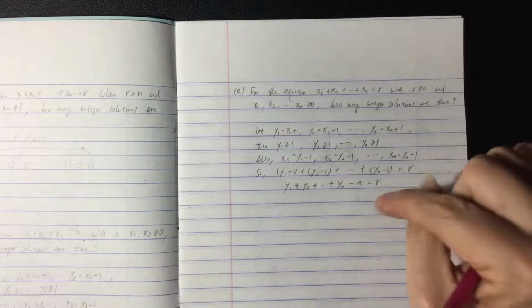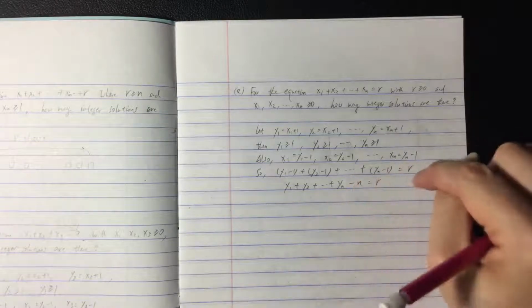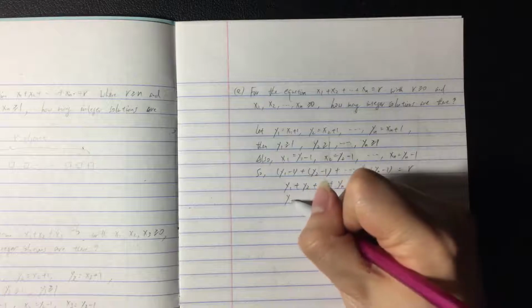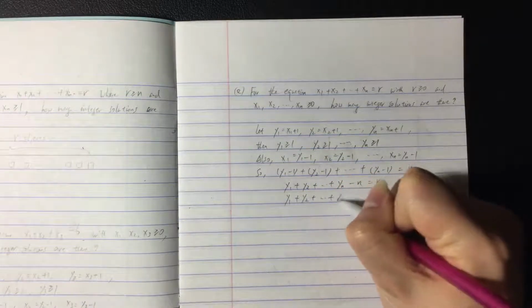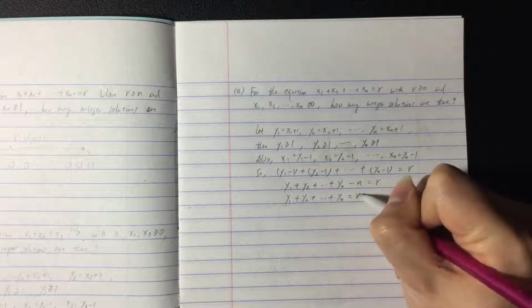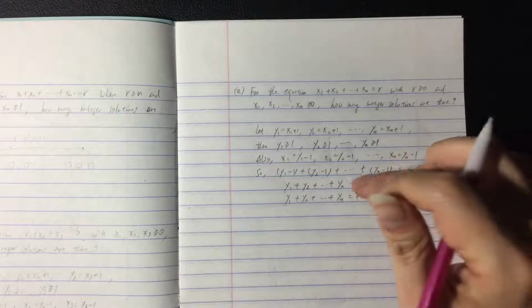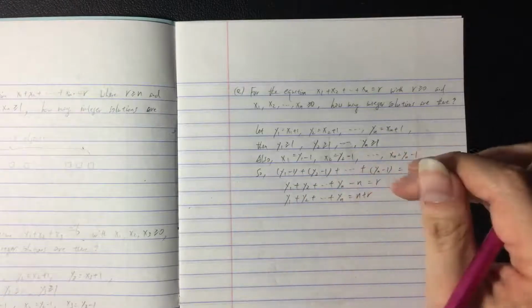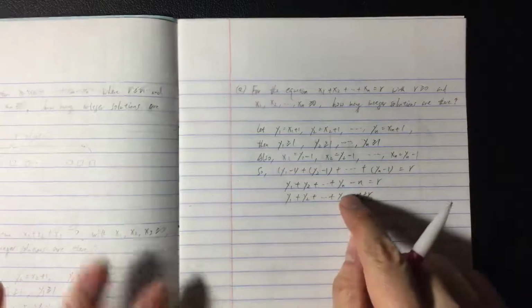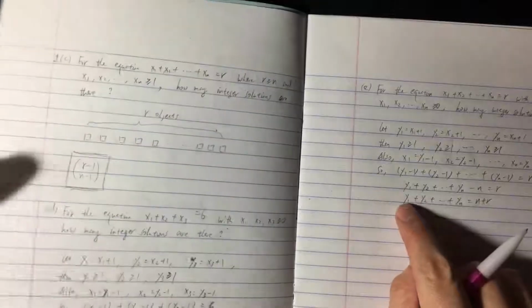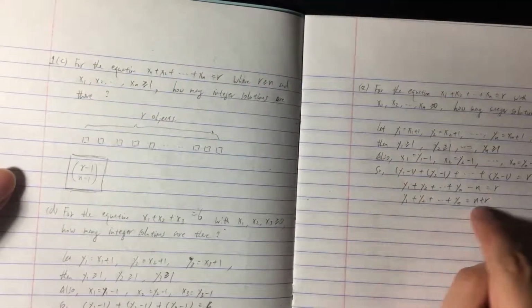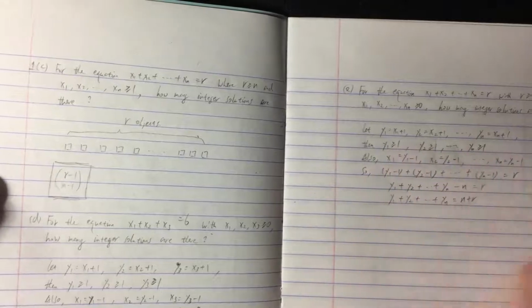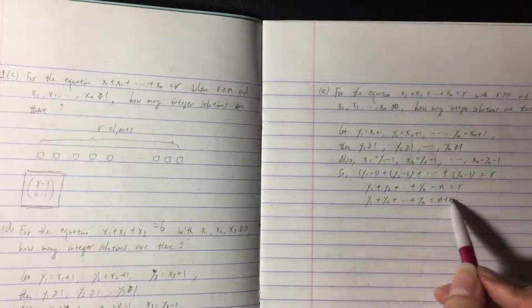Next, I try to move the constant n to the other side. I can rewrite this as y1 plus y2 plus yn equal to n plus r. If I add n to both sides, I get this equation. Then this equation is very similar to this equation. Each variable in this equation is greater or equal to 1, and there's a sum here.